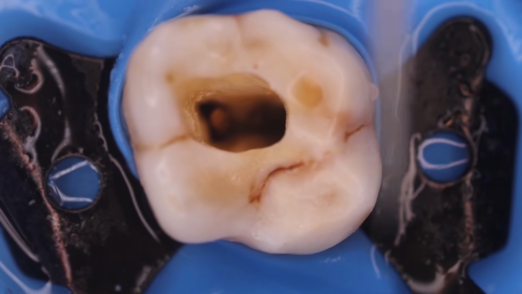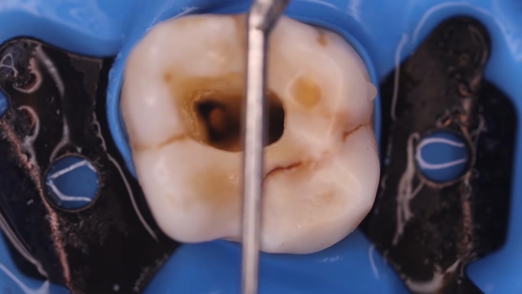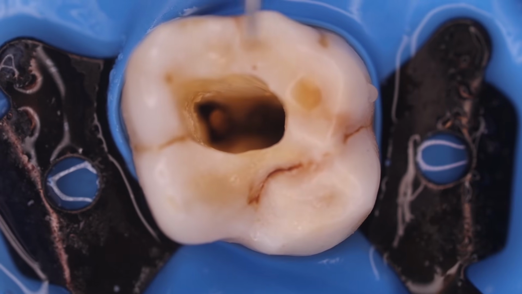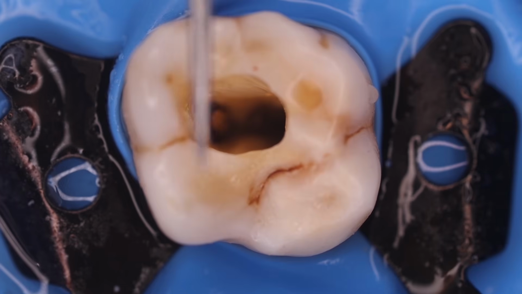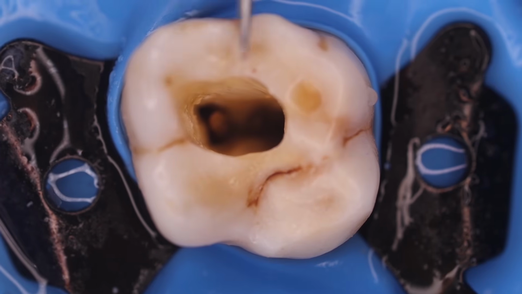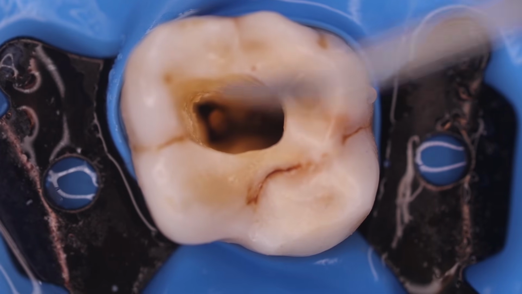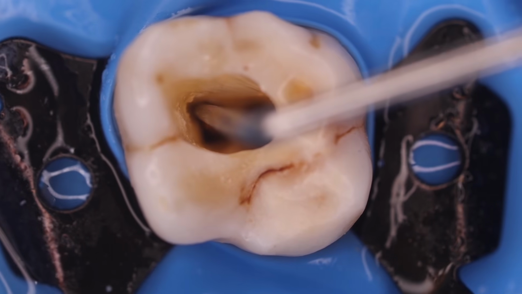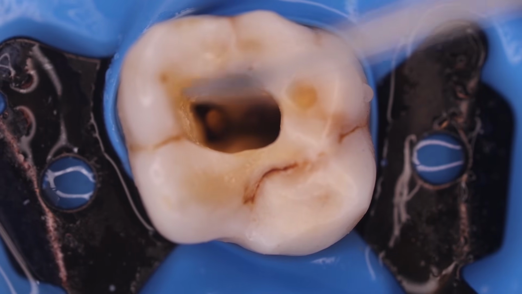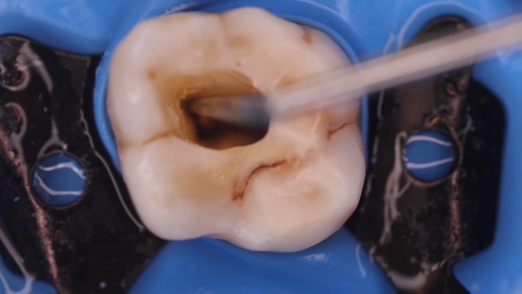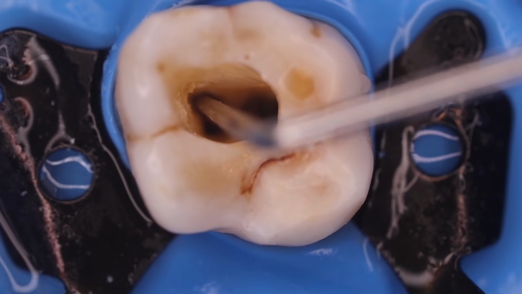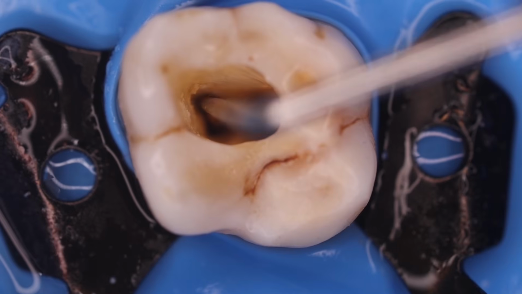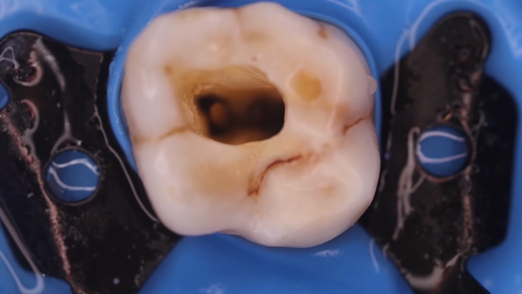Now we are using the DG16 probe to explore the canal orifices, as we have already widened the access cavity as per the outline form of the tooth. First exploring the mesiobuccal canal orifice. This is just beneath the mesiobuccal cusp, as you can see, and our DG16 probe is engaging into this orifice. So this is the mesiobuccal canal orifice.